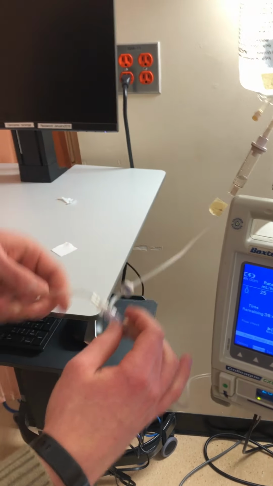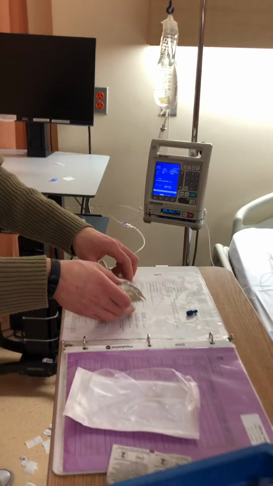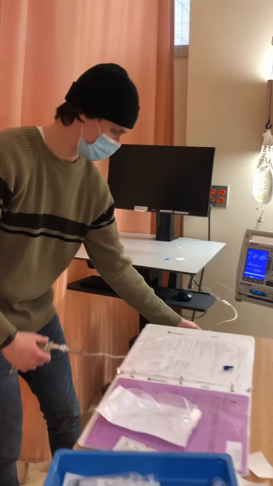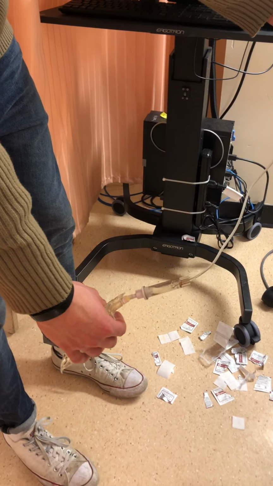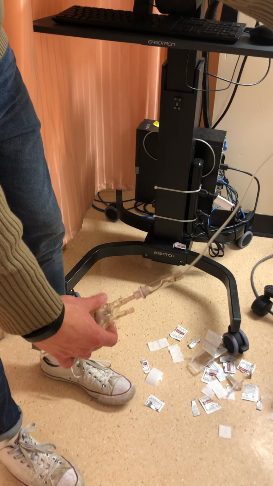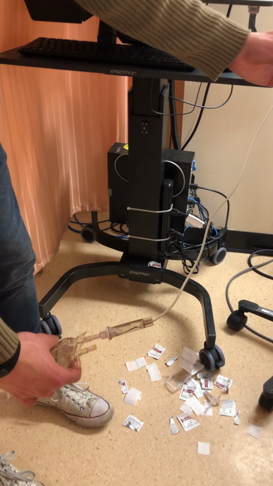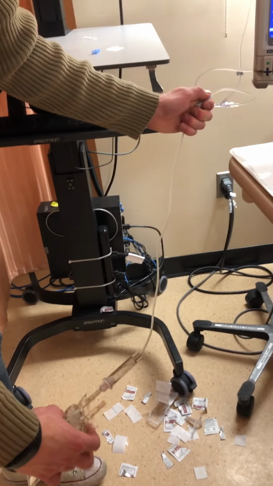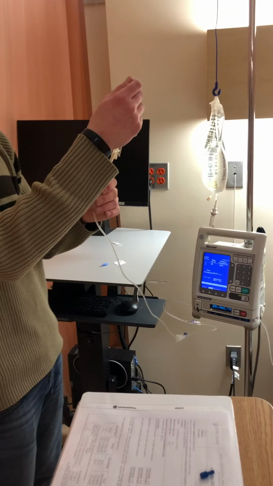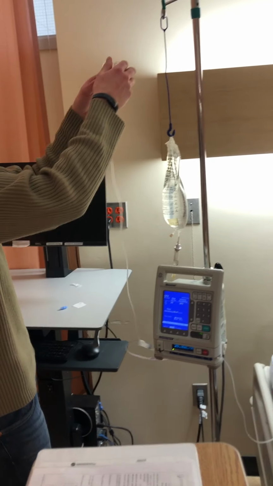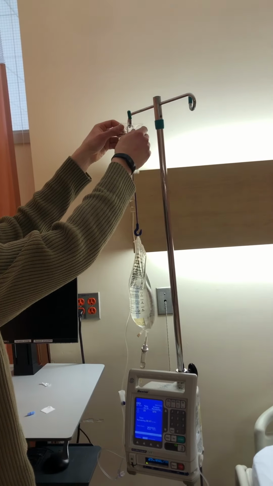So now it's connected. I'm just going to open the clamp here and let the tubing back prime here. So let some IV medication into the mini bag, and I see that all the air is out and there's been enough IV fluid in here. So now I can go ahead and hang the IV.